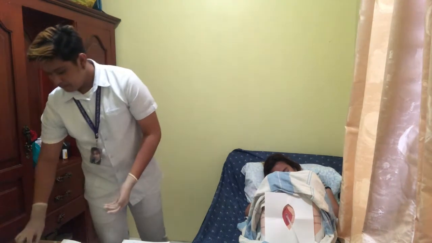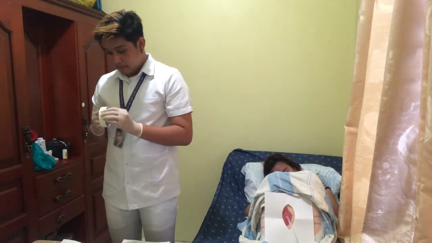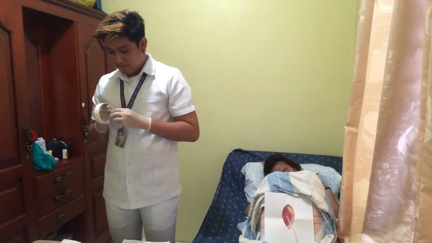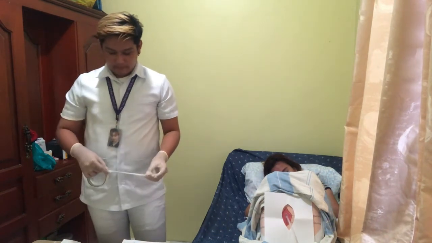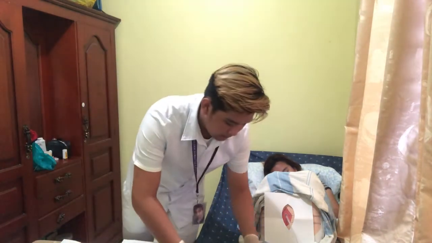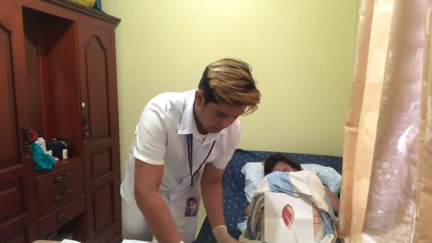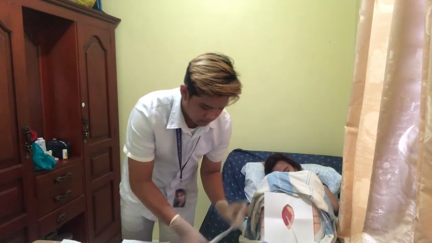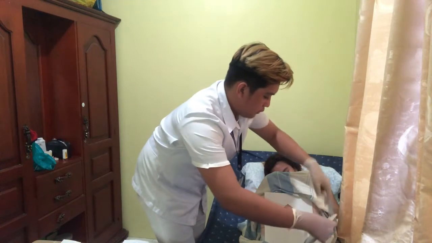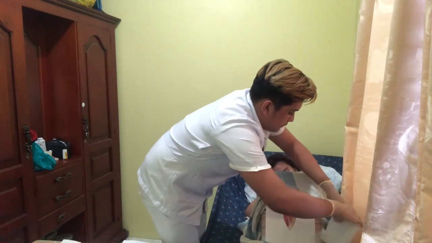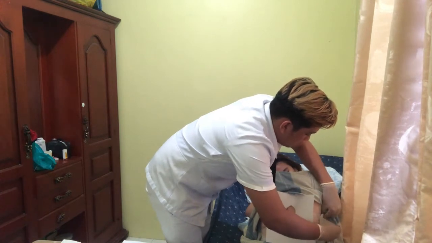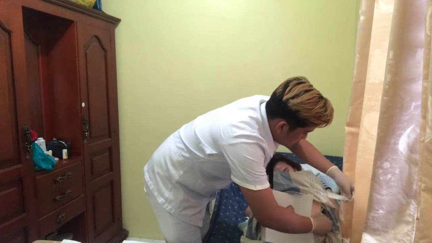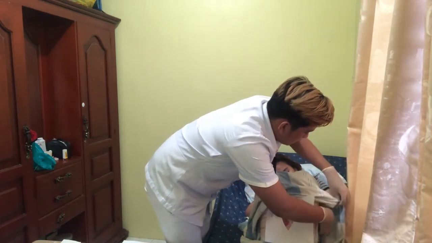We should also allow some slack in the tubing to accommodate the patient's movement. Okay, we'll secure this to her thigh.